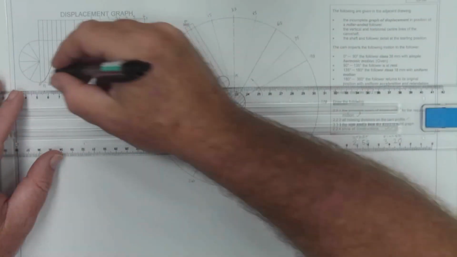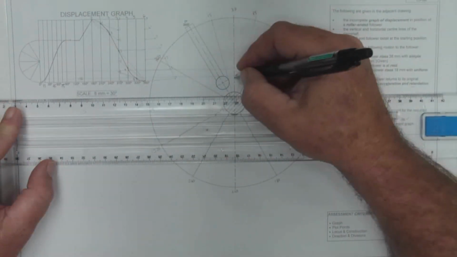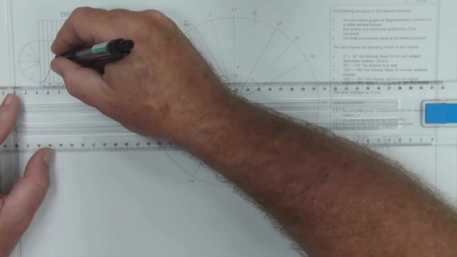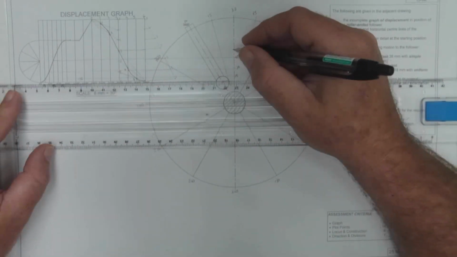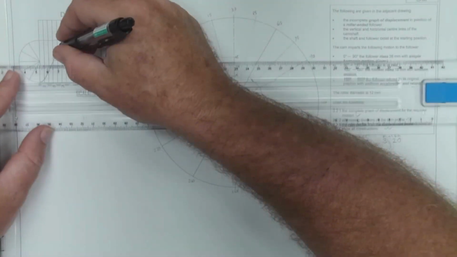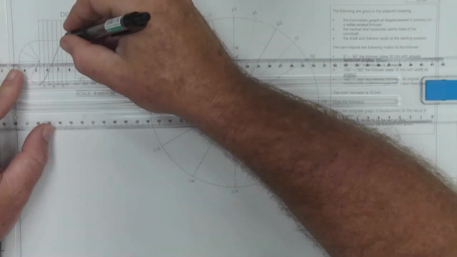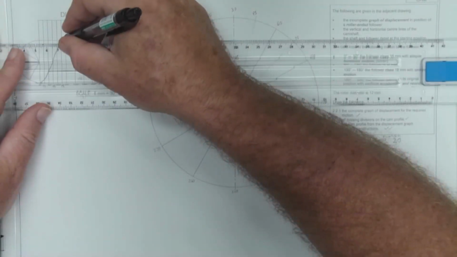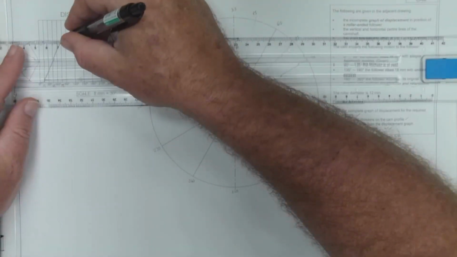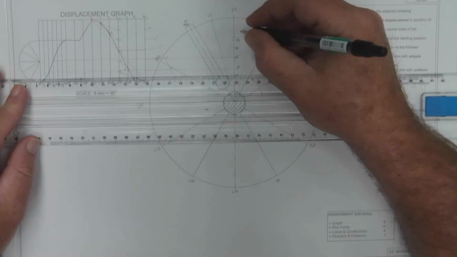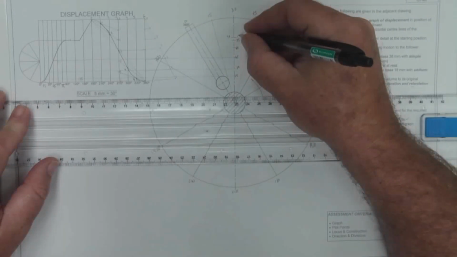So there's 15. There's 30. Remember we're always projecting to the vertical. There is 45. Now let's just line these next ones up. So there is 60. I line it up, but I just make a mark there, saving myself time. Here is 75. Line it up, mark it off. Here was 90, and it was at rest until 135.